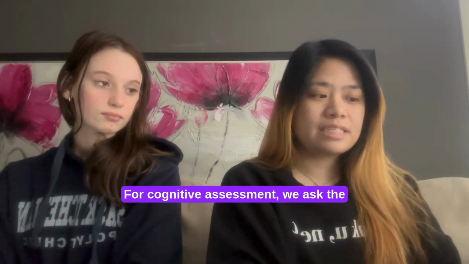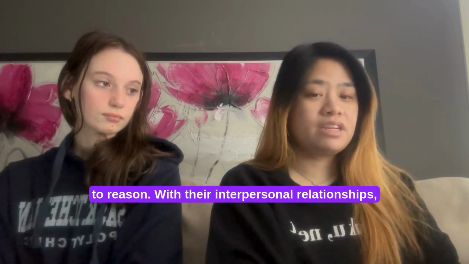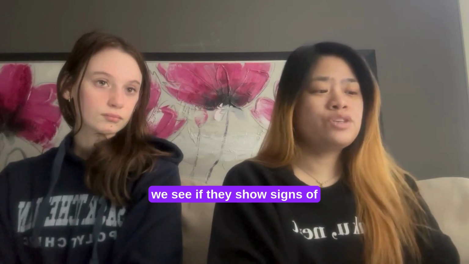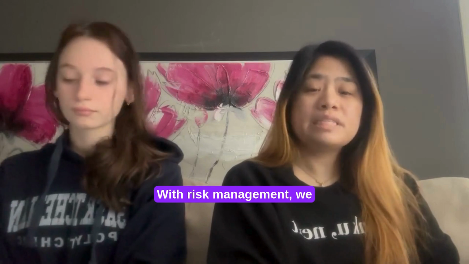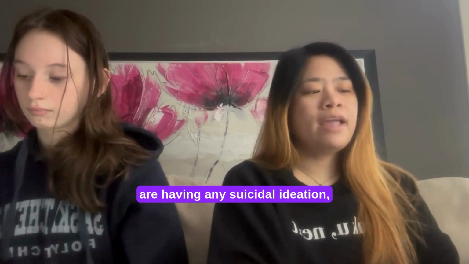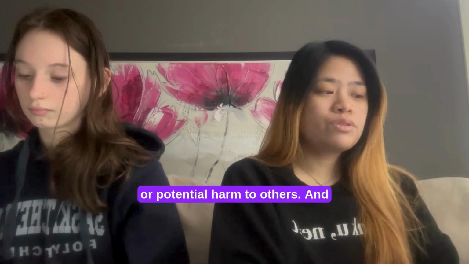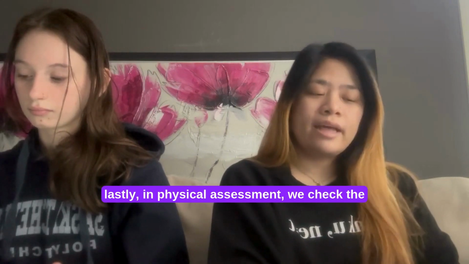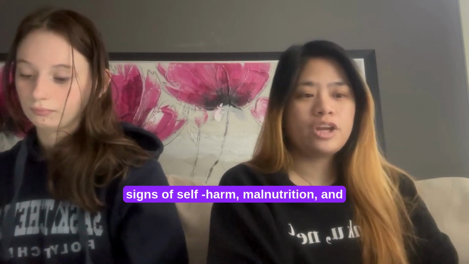For cognitive assessment, we ask the patient how they perceive themselves and their ability to reason. With their interpersonal relationships, we see if they show signs of dependency, avoidance, or manipulation. With risk management, we double check if they are having any suicidal ideation, self-harm risk, substance abuse, or potential harm to others. And lastly, in physical assessment, we check for signs of self-harm, malnutrition, and or medication side effects.